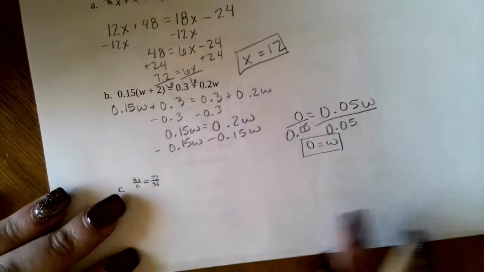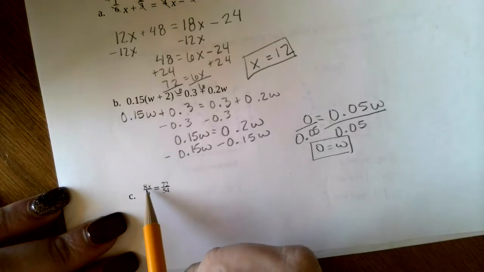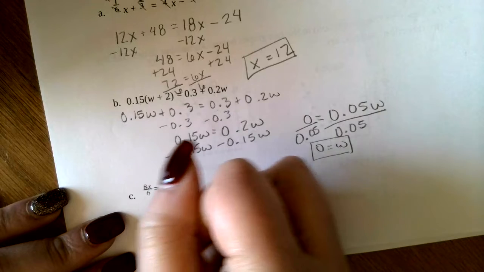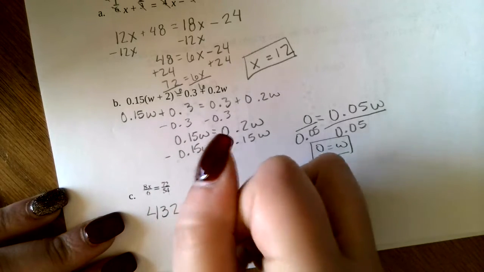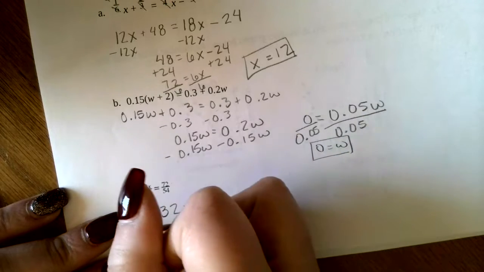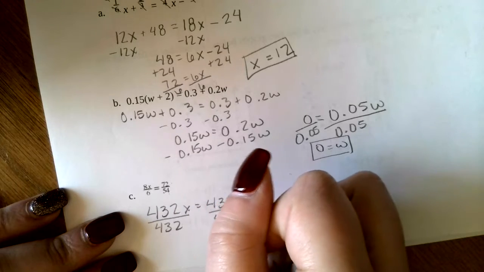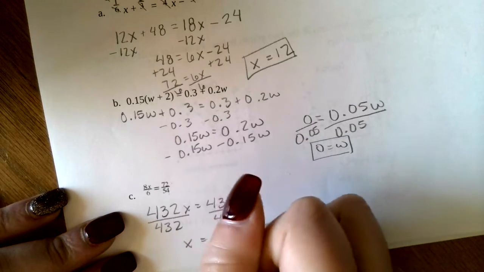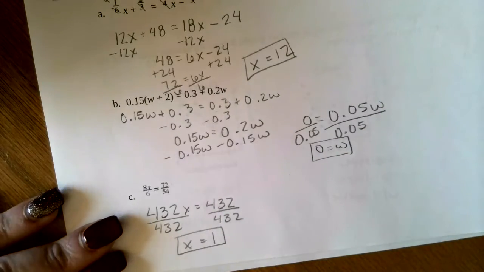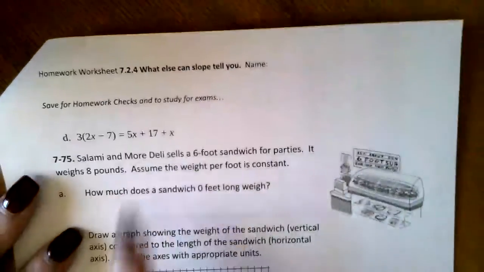All right, and then for my last one right here, on this page anyways, I'm going to multiply my 8x times my 54, and I get 432x. And then my 6 times my 72 is 432. I'm going to divide to get my x's alone, and x equals 1. Those numbers looked really big, but it just boiled down to 1. Nothing too bad. All right, flip it over. Oh, we have one more.